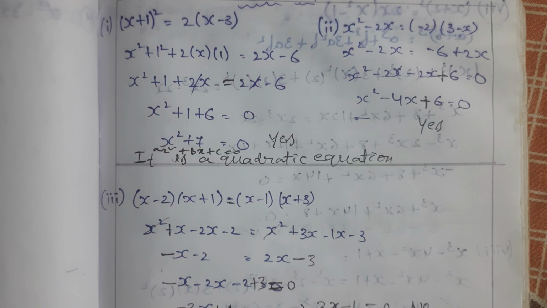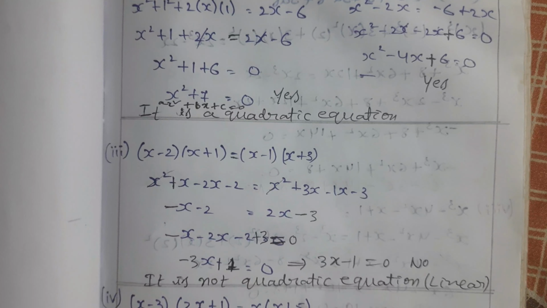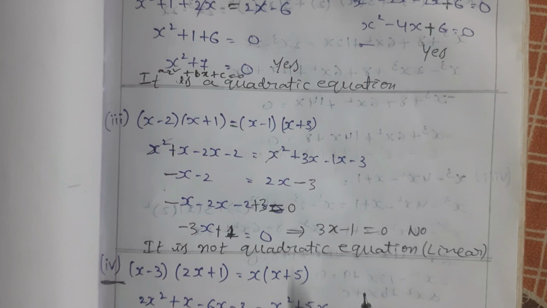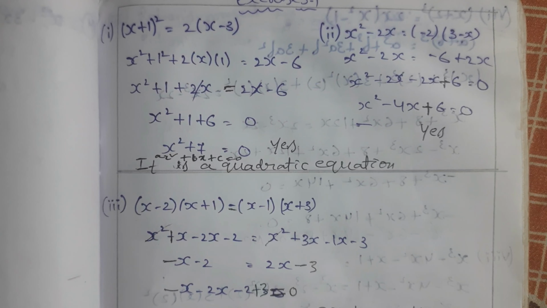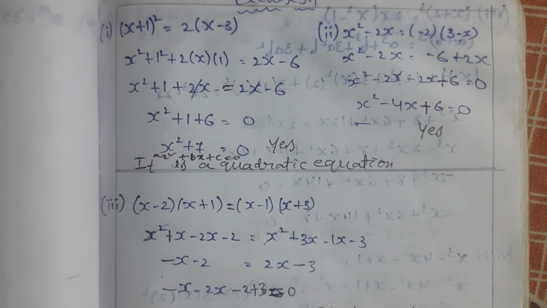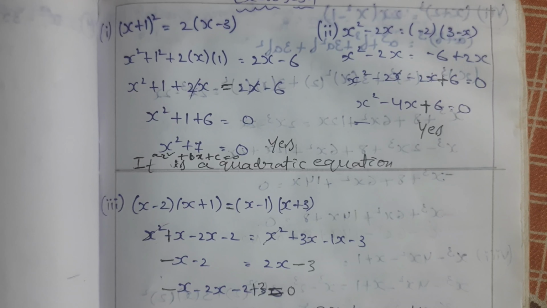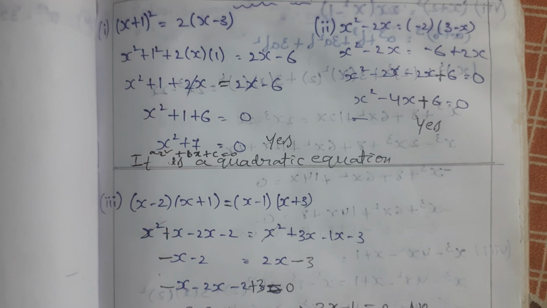Now we are going to discuss an example which is not a quadratic equation. I am going to leave some time for the second question. Just watch it. Afterwards I shall explain the third question, which is not a quadratic equation example.